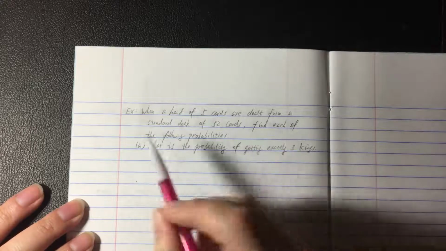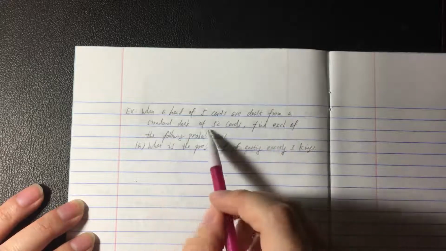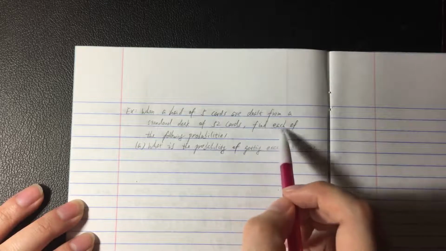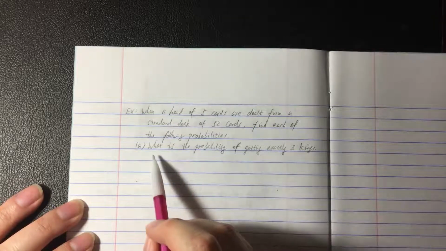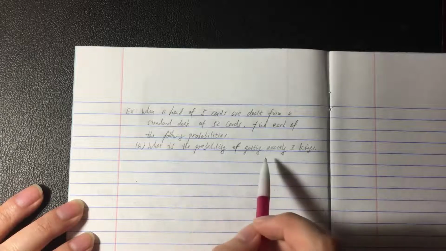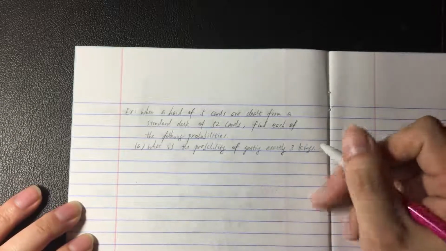Next example. When a hand of 5 cards is dealt from a standard deck of 52 cards, find each of the following probabilities. Part A: What's the probability of getting exactly 3 kings?